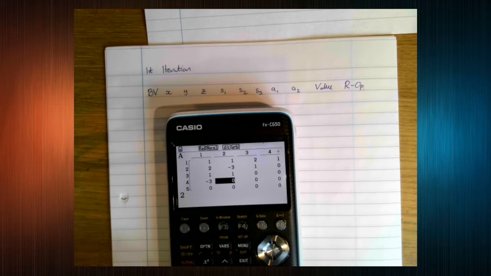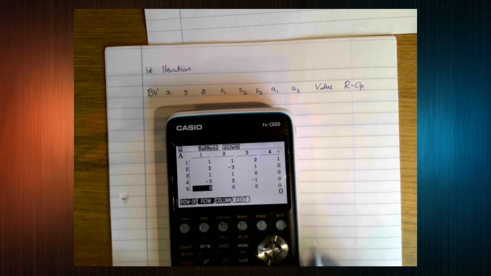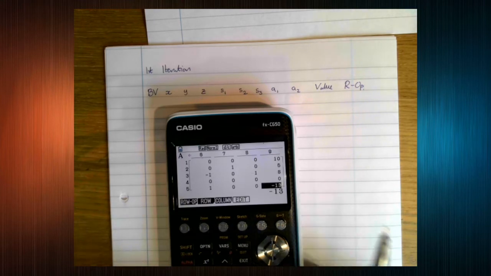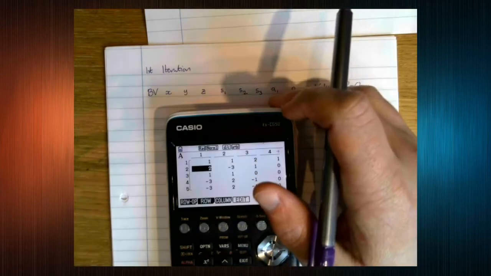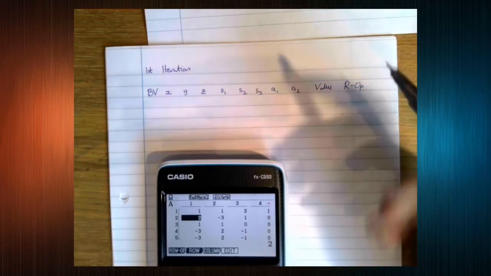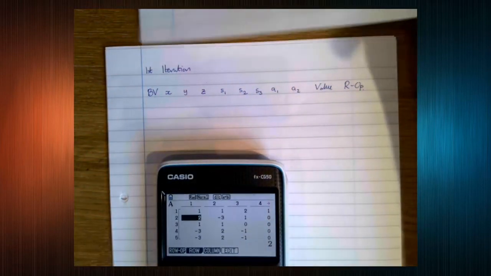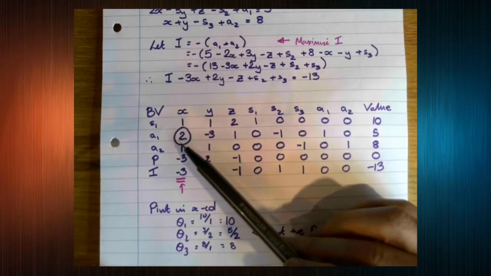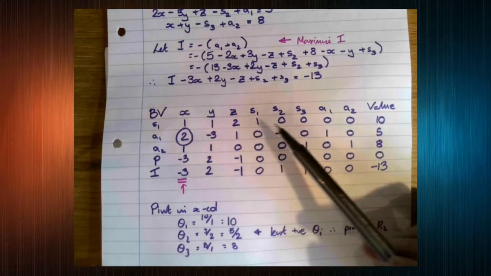Oops. Like that, nothing happens there. Minus 3, 2, minus 1, 0, 1, 1, 0, 0, and minus 13. Okay, so we've got our matrix input there. So our first operation, if you remember, we need to take this number and turn it into a 1. We do that by dividing this whole row by 2.